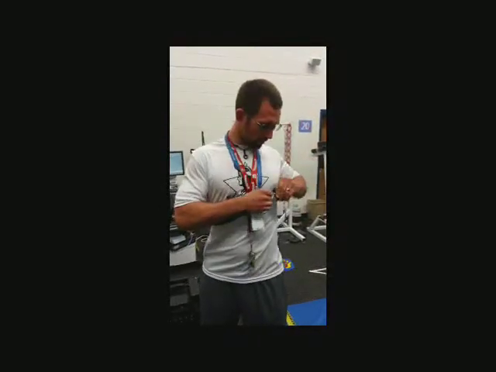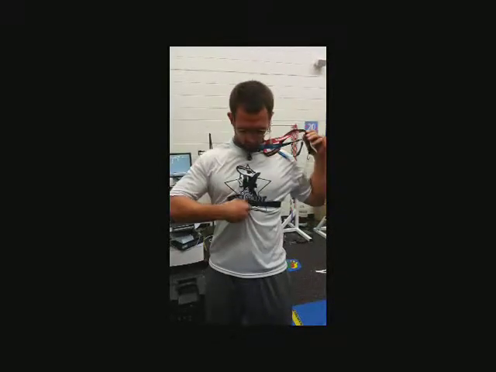You need to make sure that the students have it tight enough. The heart rate monitor should not come off of their chest. It should only come about 1 inch or so away from their body. It needs to be on bare skin.